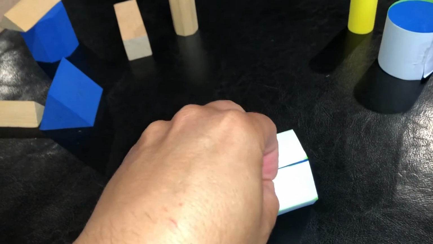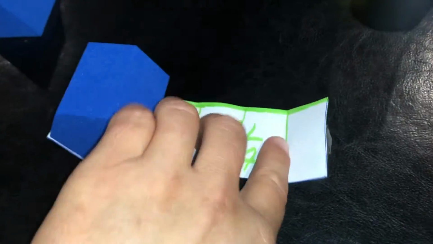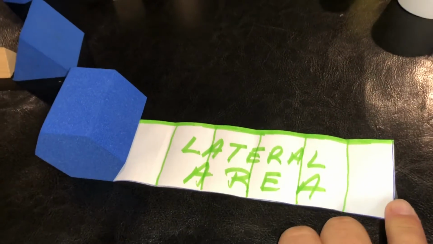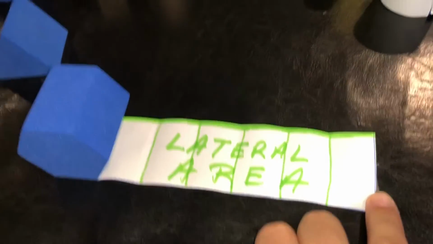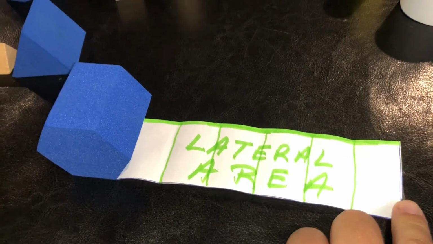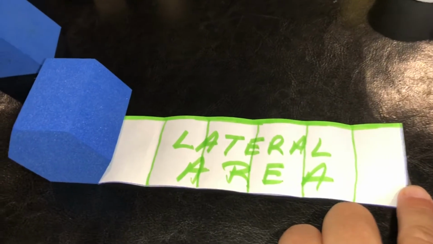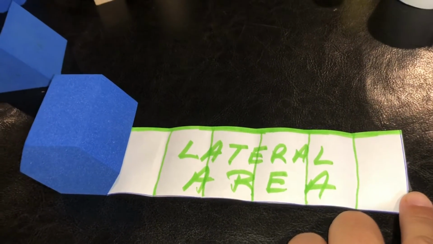So basically what I've done is I just want to unwrap this, and just unfold this. So what I want you to see here is, after unfolding this, I'm going to have 1, 2, 3, 4, 5, 6 rectangles, but I want you to notice that when you unfold or unwrap the lateral area, it forms a rectangle.